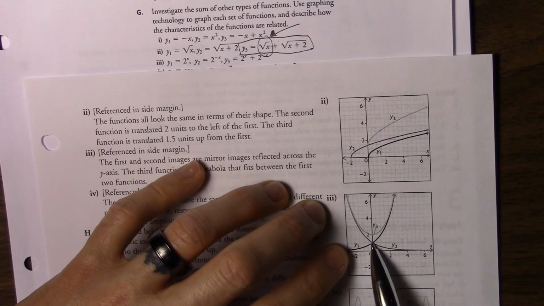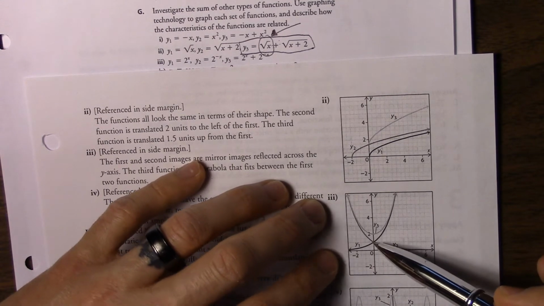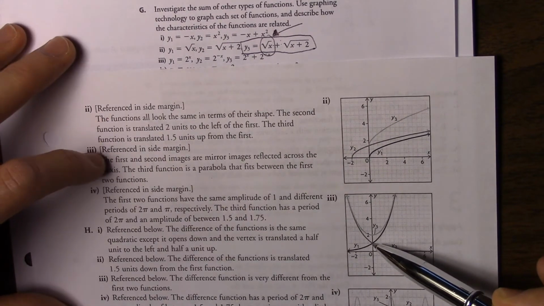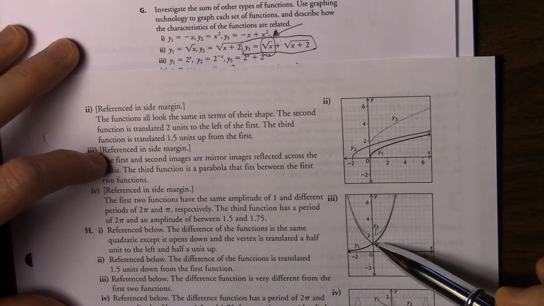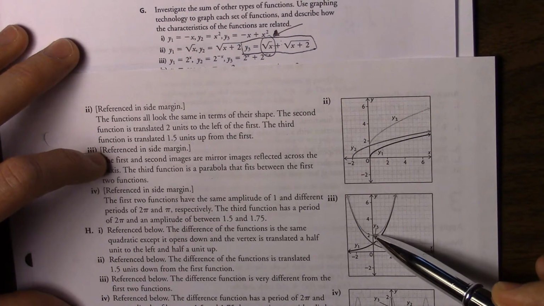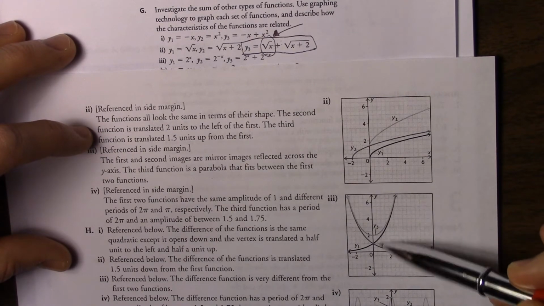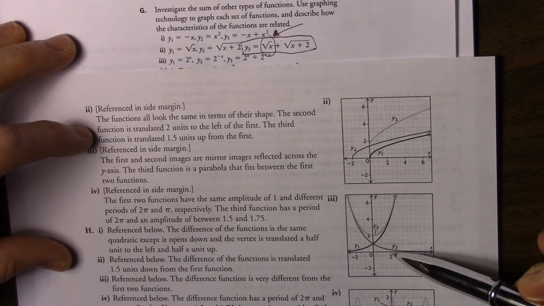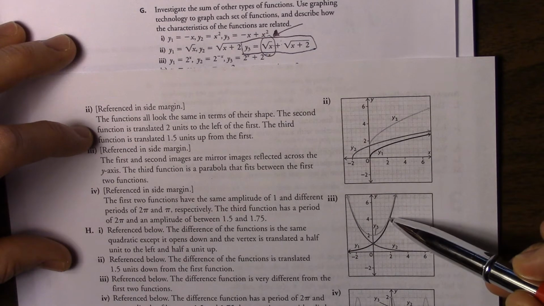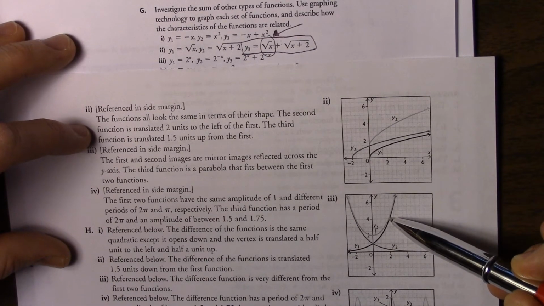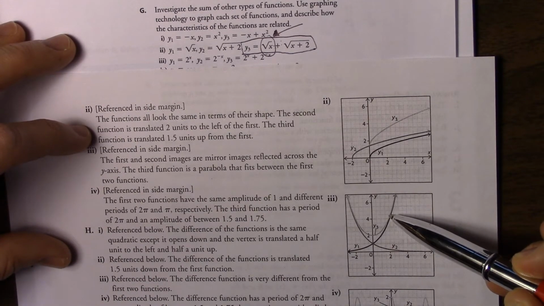At x equals 0, you're going to add these two values. Sorry, y1 is 1, y2 is 1, you add them, you get a value of 2. So to get this sum graph, you just have to add these two values. Okay? You're going to add this really small value to this really high value. It's just going to go a bit higher.